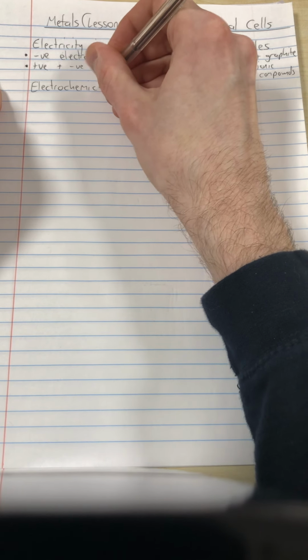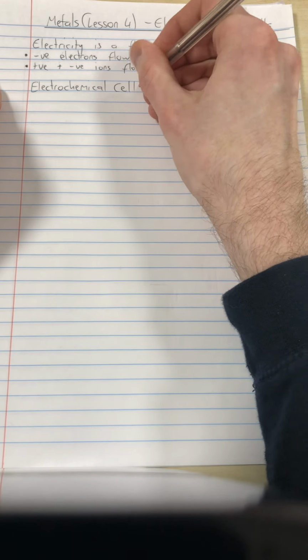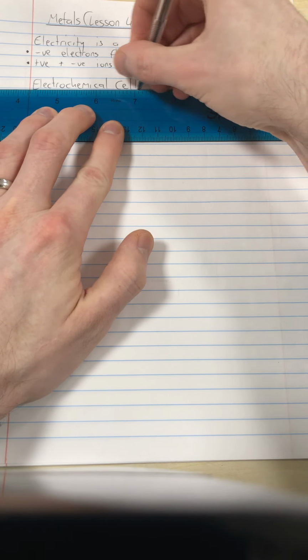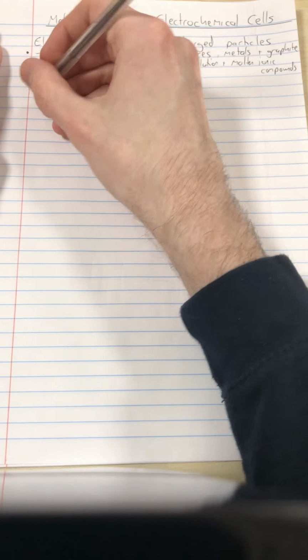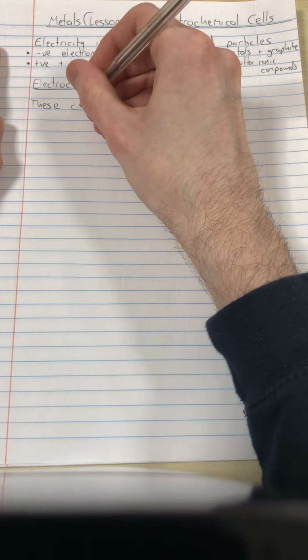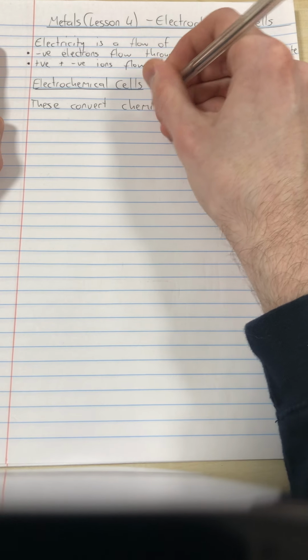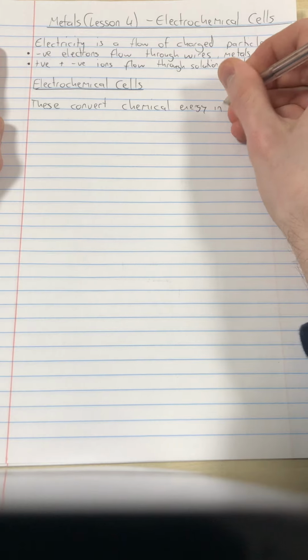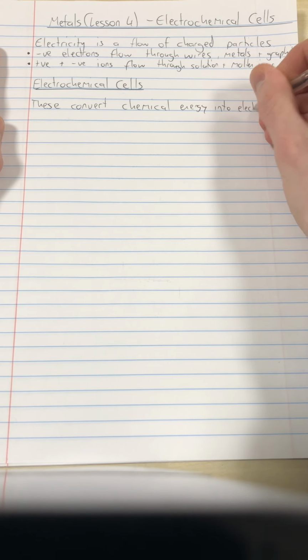We're now going to look at what an electrochemical cell is. Now what these do, electrochemical cells, is convert chemical energy into electrical energy.